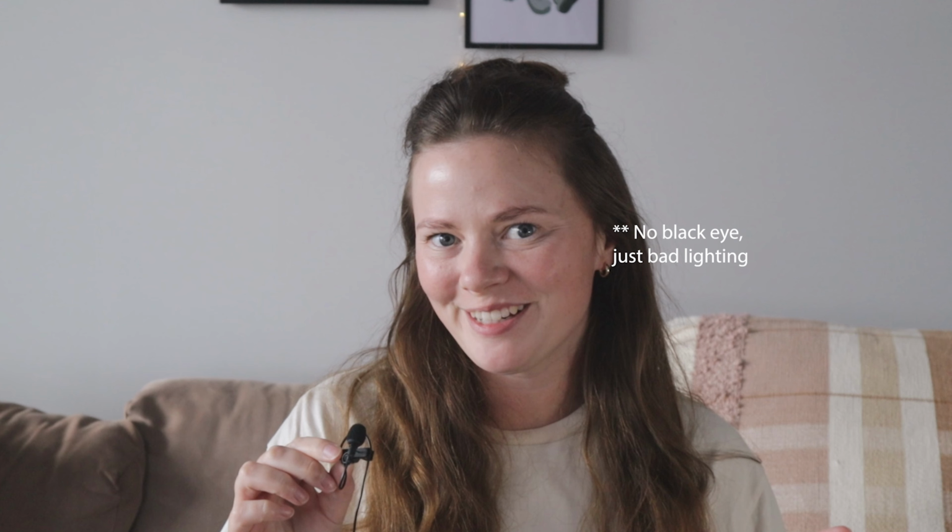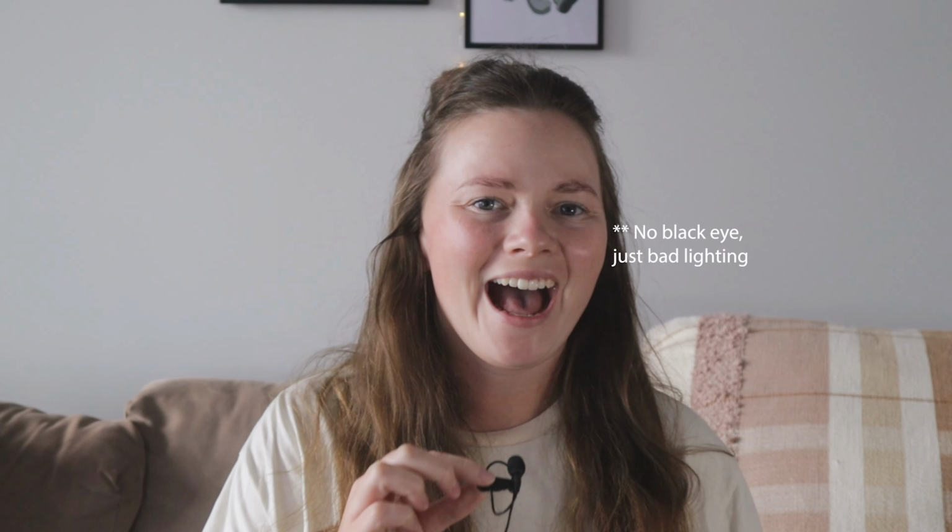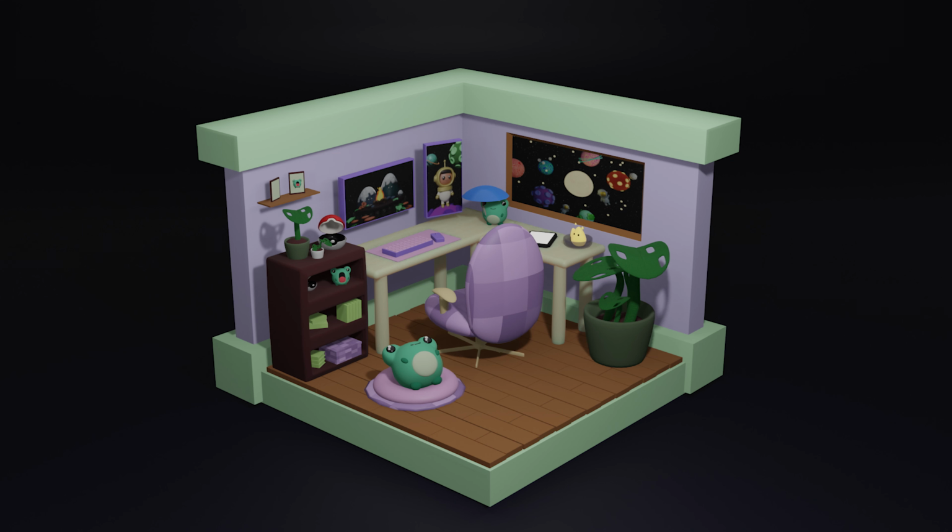Today, I'm going to be designing my dream lounge in Blender because you asked me to. Recently, I designed my dream office, we've done my dream kitchen, and we've done my dream bedroom, and everyone said, do your dream lounge. So here we are today doing the lounge.